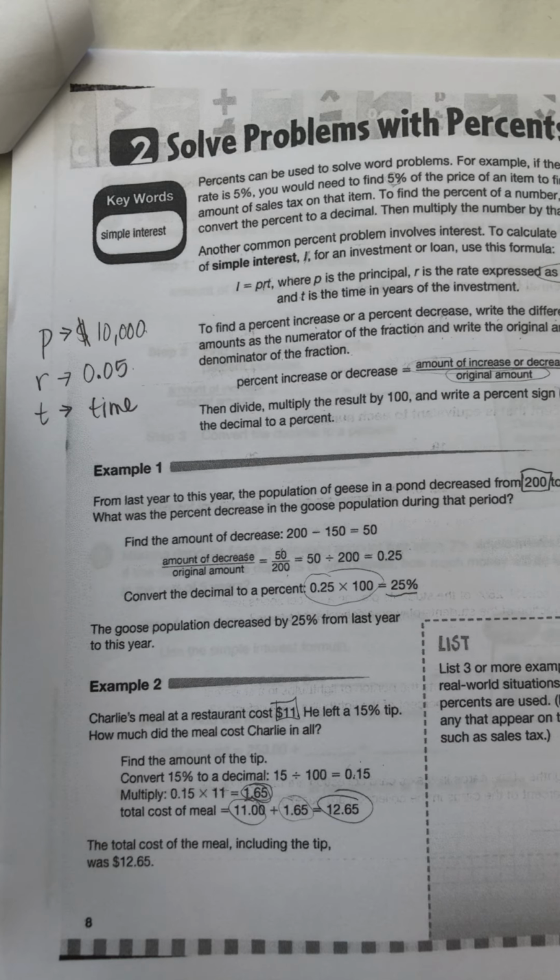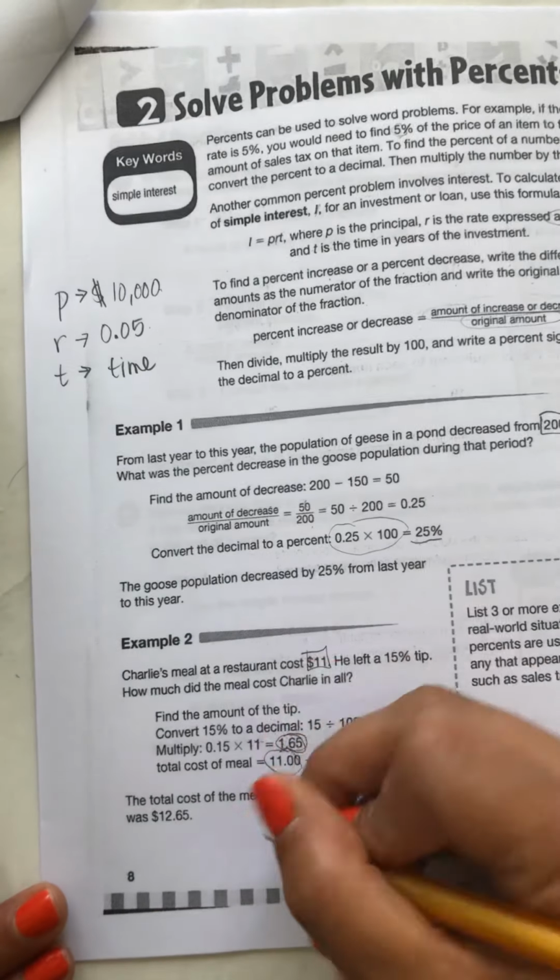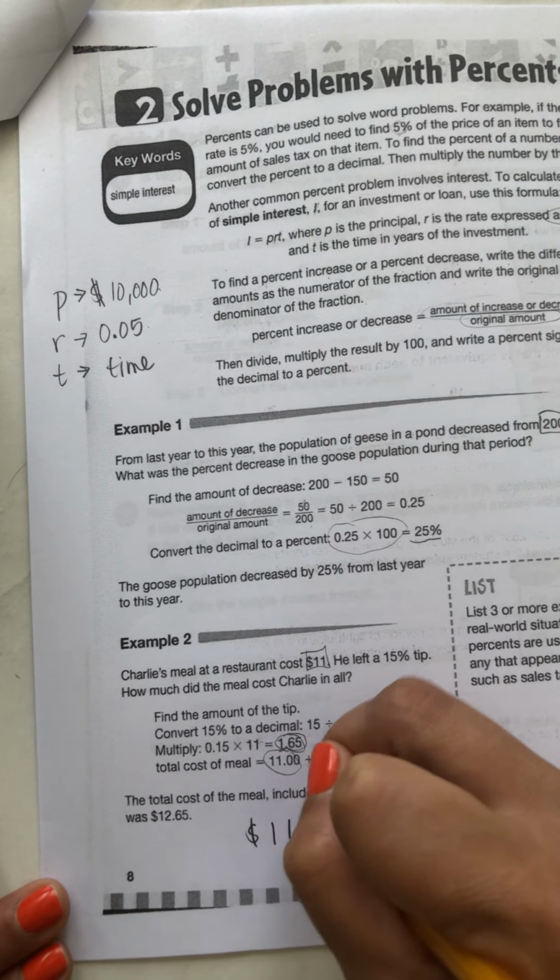So his total meal was $12.65. Tipping is a common practice here in the United States, and a common tip is 15% of your meal. Lots of people like to tip 20% because it's nice, right? It's generous, but there's also a really easy way of finding 20% of anything. The reason it's easy is because it's really easy to find 10% of anything, and then you just double it.